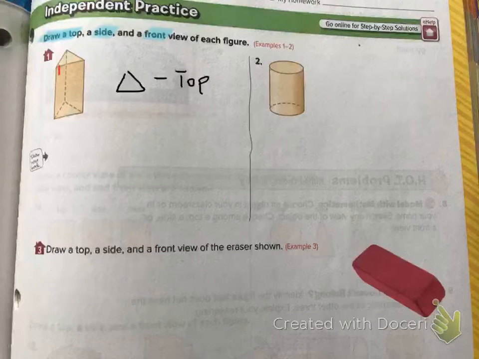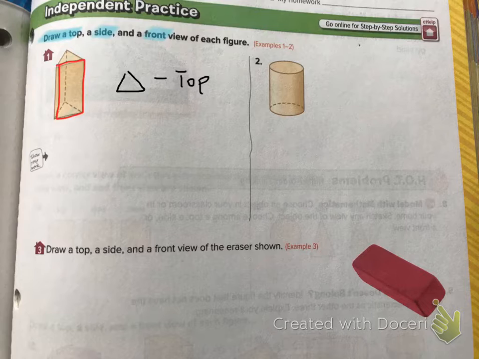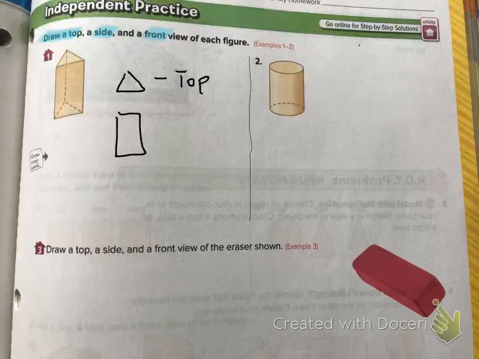And I'm going to trace that with my red outline here. So to draw a side view, that would be just a simple rectangle like that.